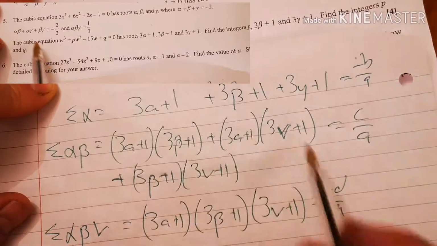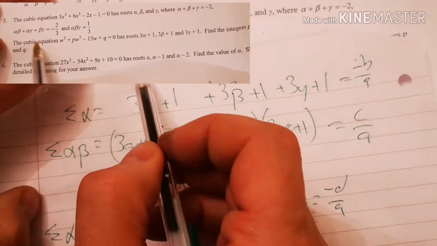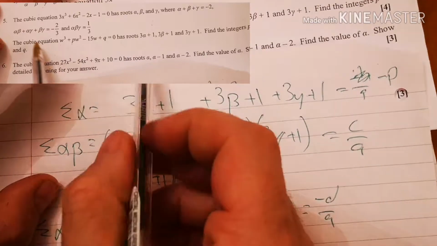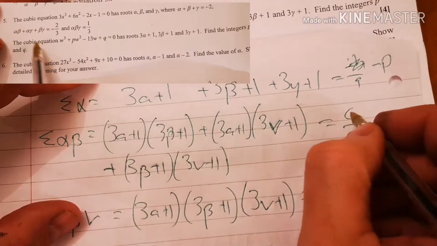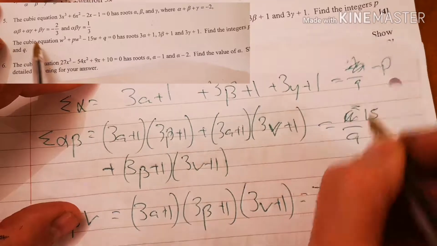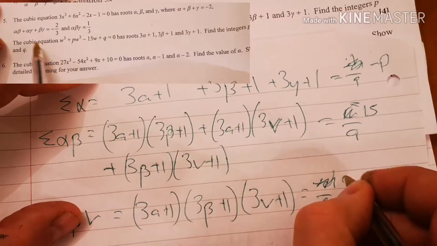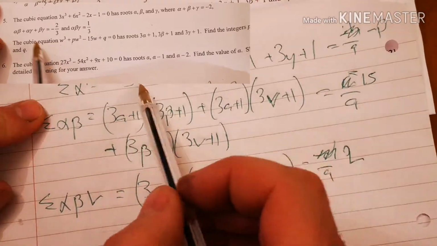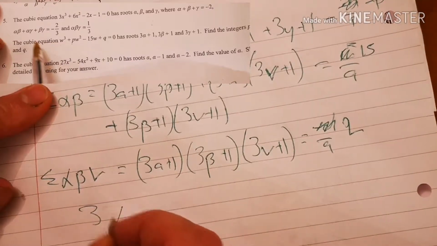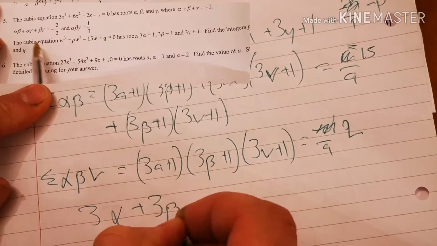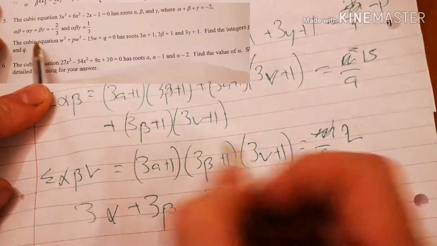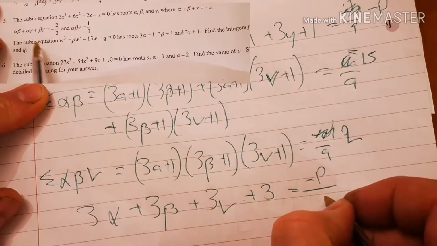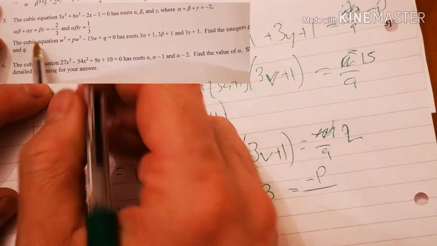Let's see if this helps us. A, B, C, D. Well, B is minus p, so I'm going to change that to minus p. Minus 15 is C, which might help us out, and D happens to be minus q. I'm going to focus on the first one. If I add these together, I get 3 alpha plus 3 beta plus 3 gamma plus 3 equals minus p over a. Oh, sorry, a is 1, so it's just minus p.